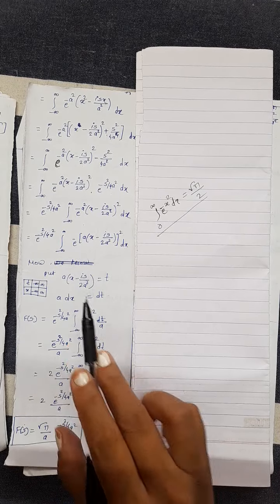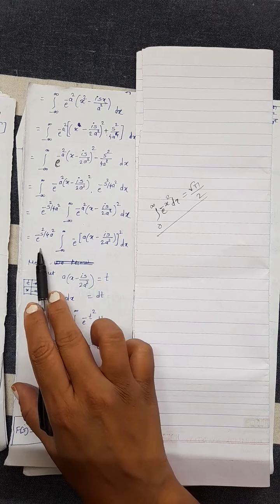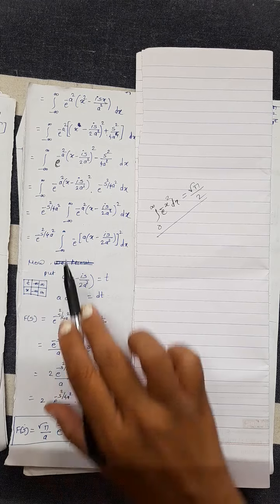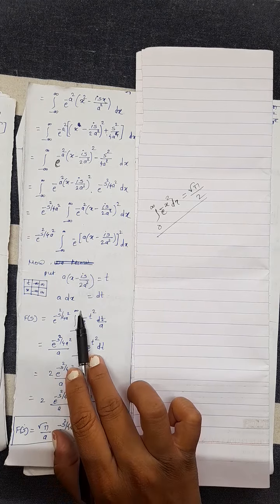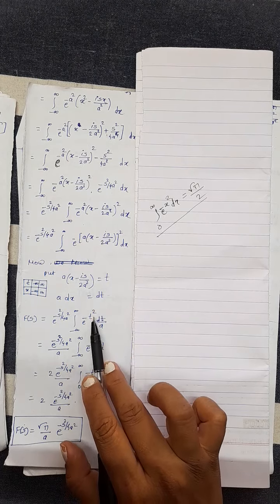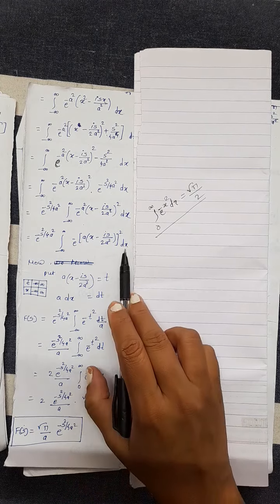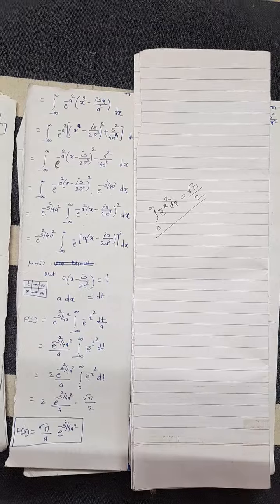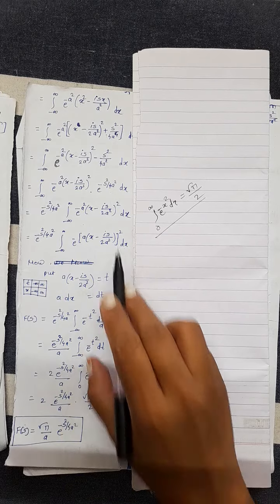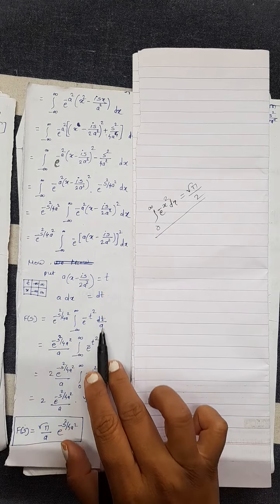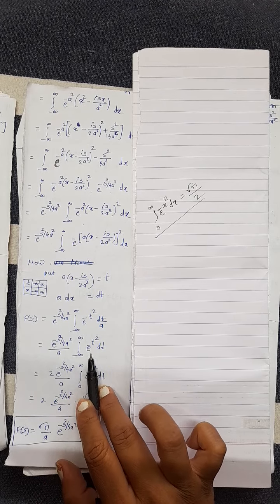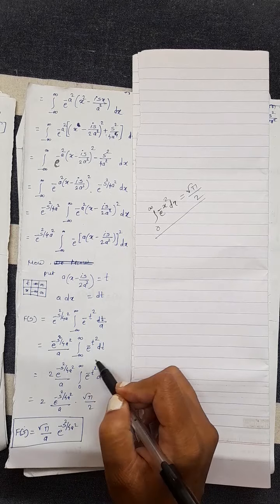limits are the same. Now put this substitution here in this integration. We get LHS f of s, the Fourier transform, is equal to this term as it is, minus infinity to infinity becomes again minus infinity to plus infinity, e raised to as it is minus as it is, this total we have put t, and this square as it is, and dx becomes e raised to minus t square into dt upon a. Okay, take a outside, it is constant, and minus infinity to infinity e raised to minus t square.